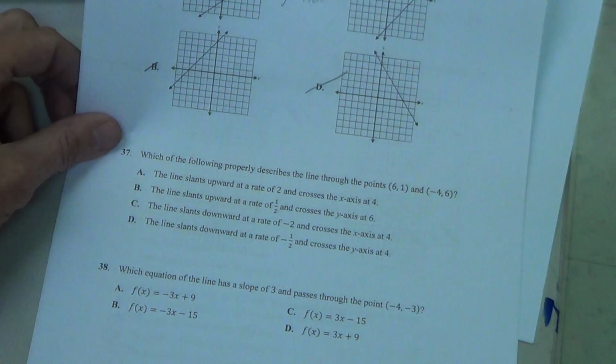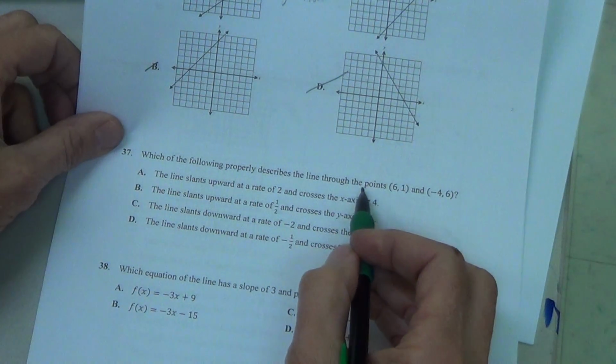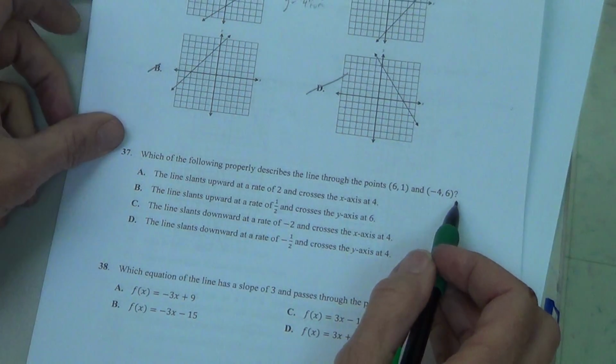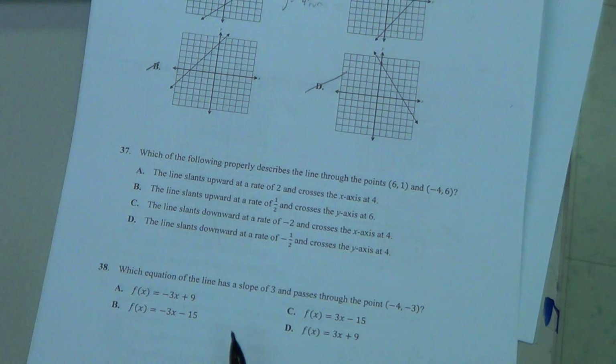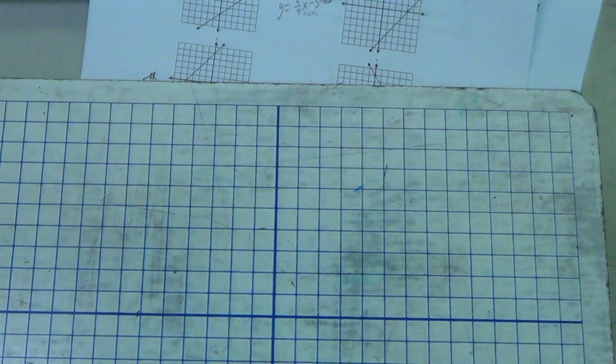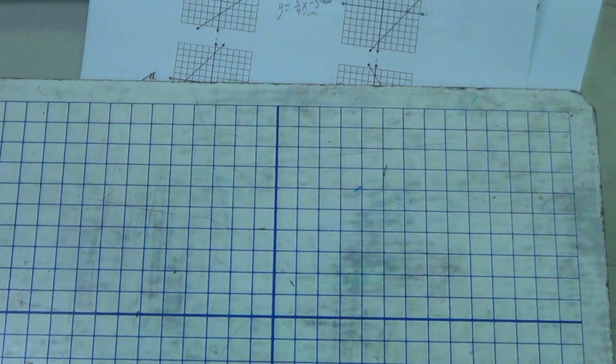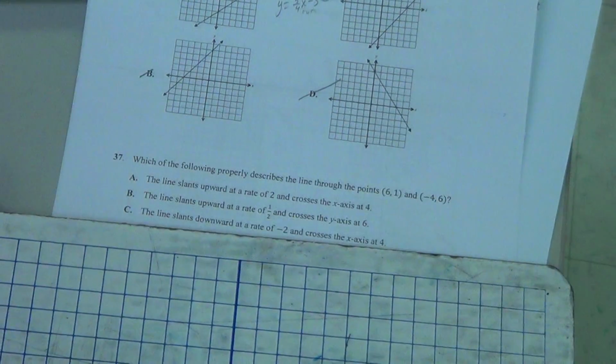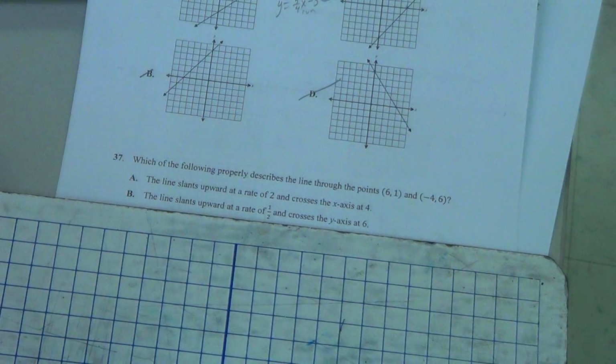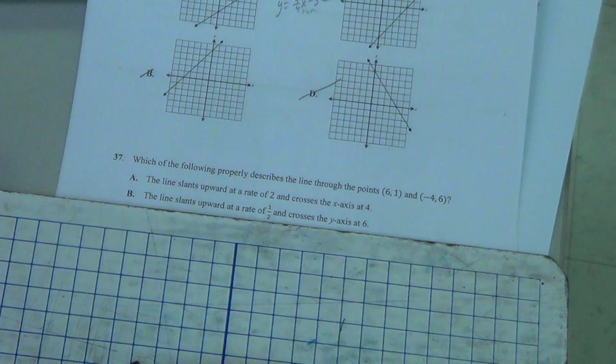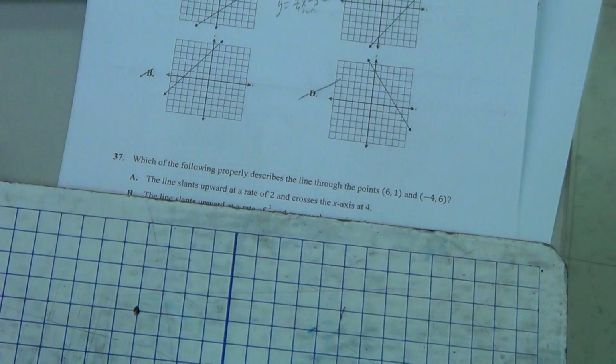Next problem here. Which of the following properly describes the line through the points 6, 1 and negative 4, 6? And it's talking about how it slants. So I would immediately grab some graph paper, and I would actually go through and just graph those 2 points. Again, it was 6, 1, 1, 2, 3, 4, 5, 6, 1, and negative 4, 1, 2, 3, 4, positive 6, 1, 2, 3, 4, 5, 6.